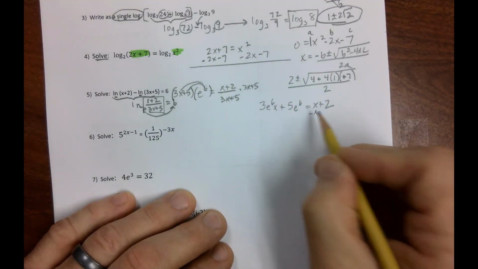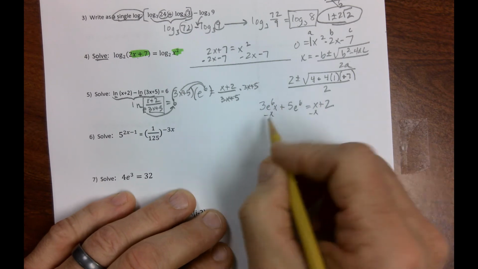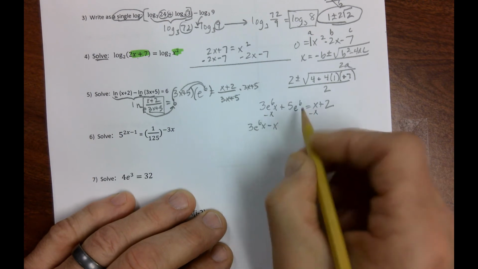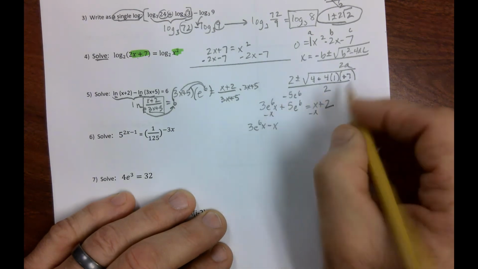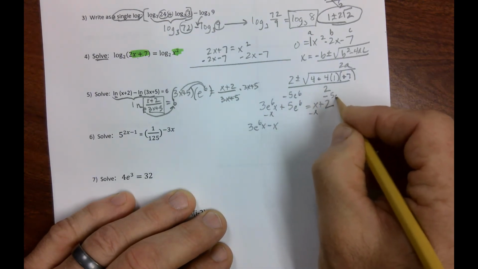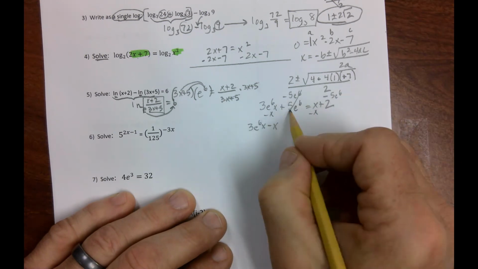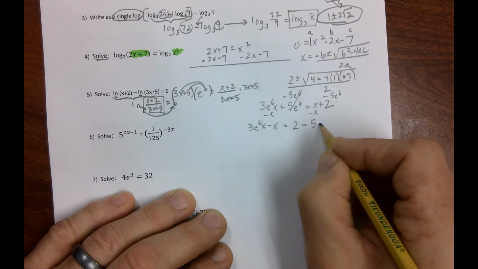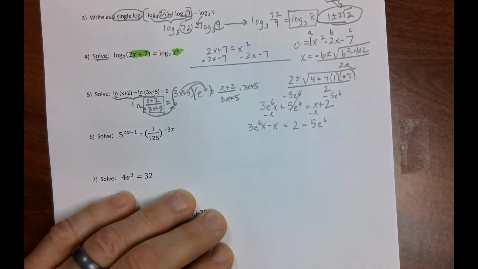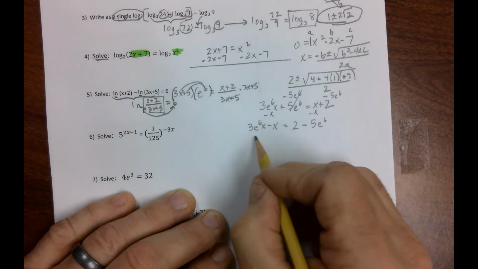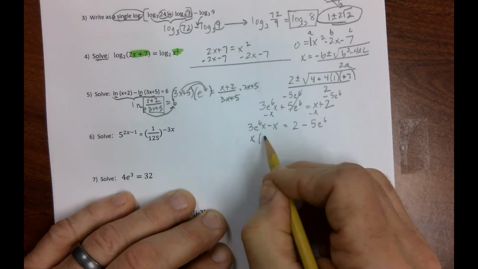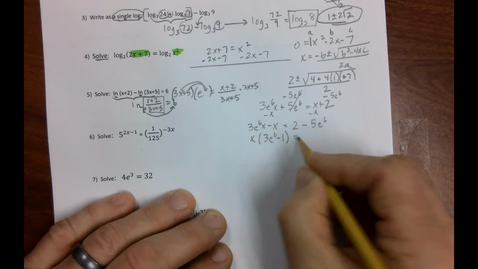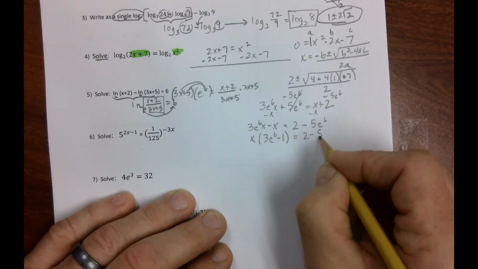I'm going to subtract x. These are not like terms. So 3e to the 6th x minus x. I'm going to subtract 5e to the 6th. Subtract 5e to the 6th. These cancel. So I would get 2 minus 5e to the 6th. So I'm going to factor an x out here. So I'd be left with x times (3e to the 6th minus 1) equals 2 minus 5e to the 6th.